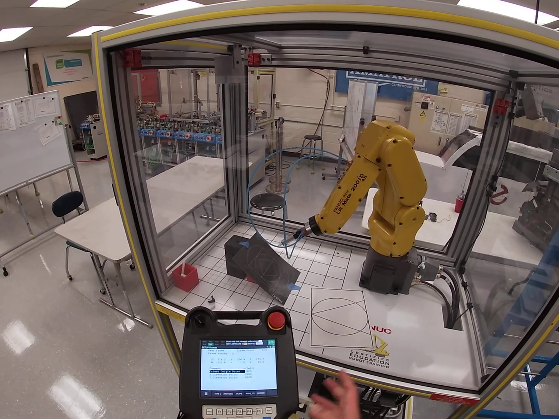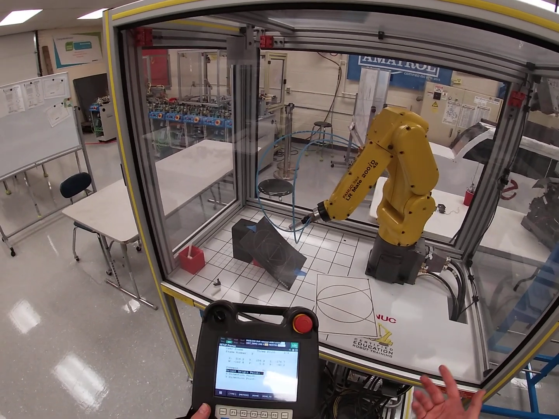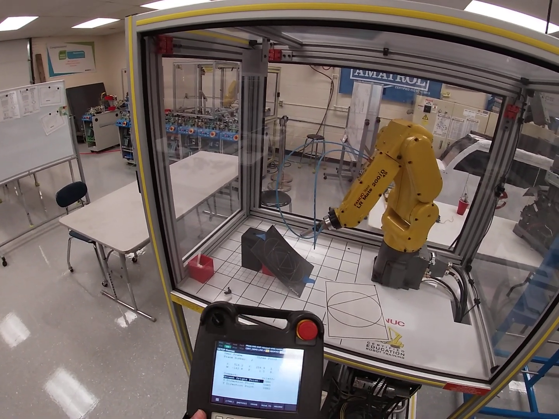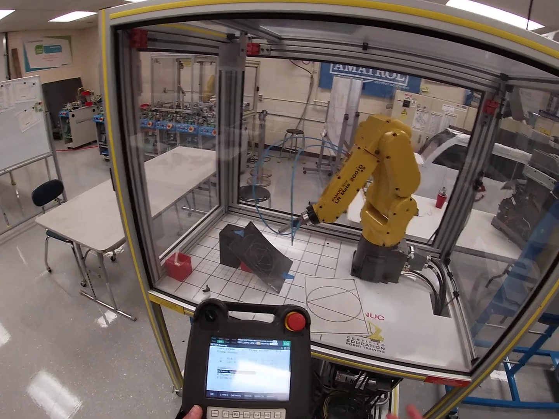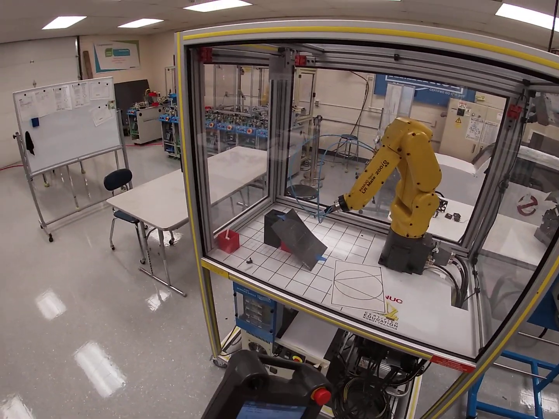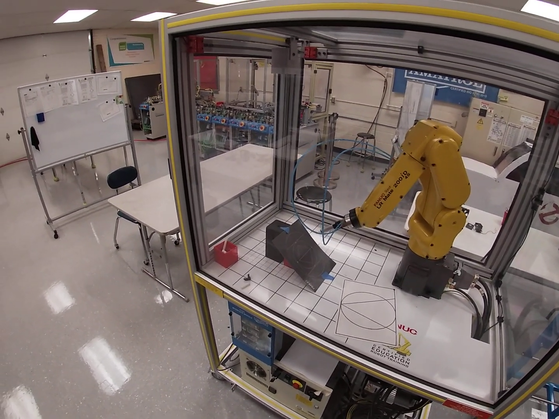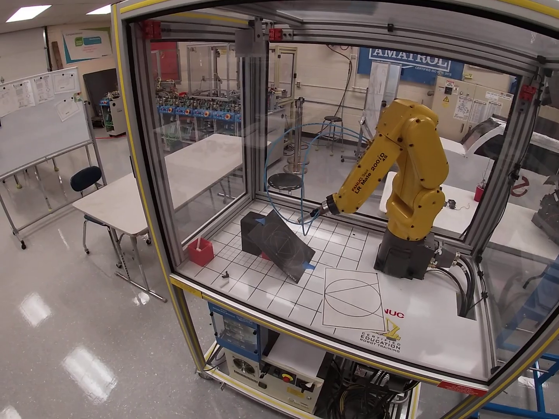So I've just changed around the user frame a little bit, just so you get an idea of how it changes when you can maneuver it and manipulate it back and forth. Okay, so that's user frames. So you'll be able to do that once you complete your tool frame. Everybody get through their tool frame first, and then we'll do our user frames.